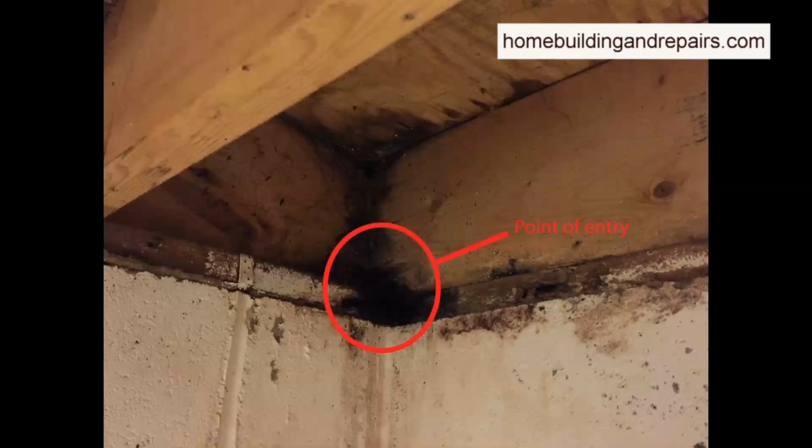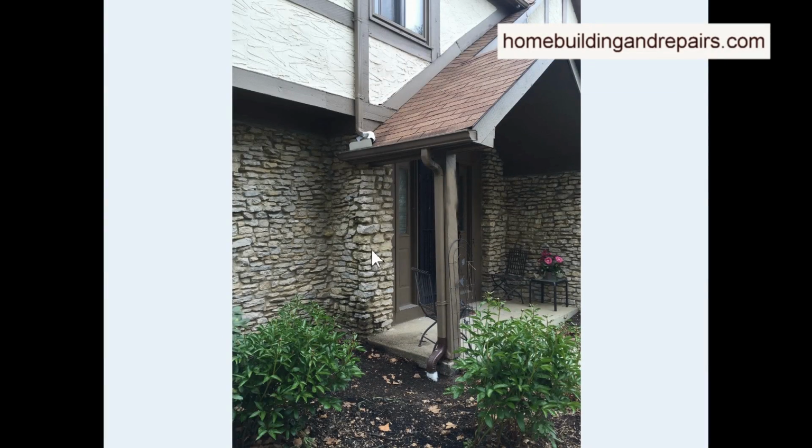So let's go ahead and go back to here. With the information that I just gave you, you can get a pretty good idea where the water could be leaking from, or how it could enter into one spot right here, let's say, and then create a big problem.